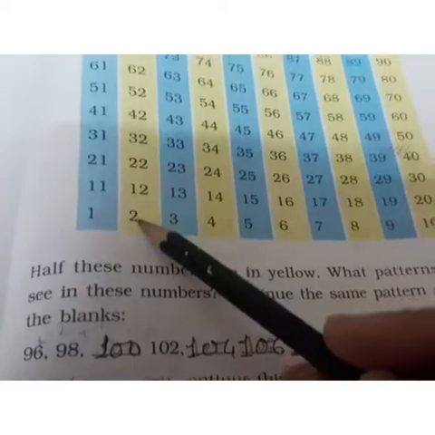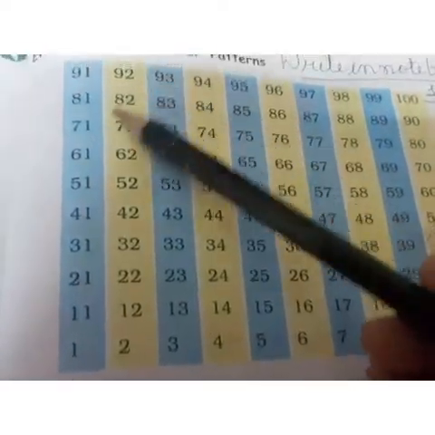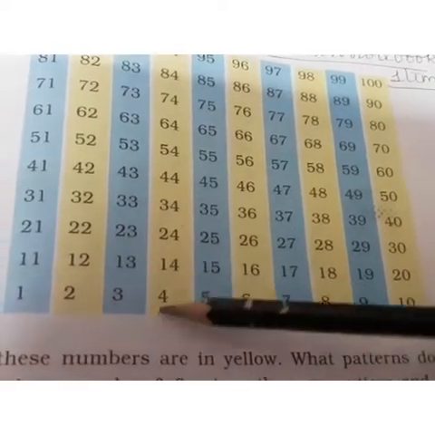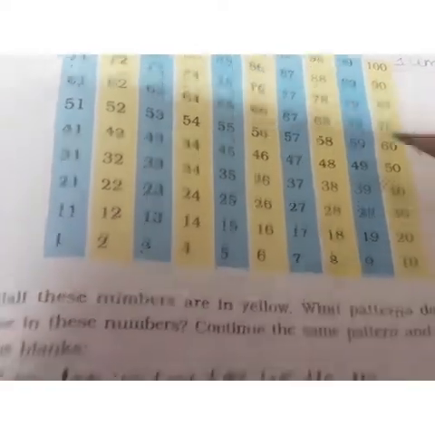Look, it is an easy one. Even numbers end with 0, 2, 4, 6 and 8. So 0, 2, 4, 6 and 8, these are the numbers with which the even numbers end.